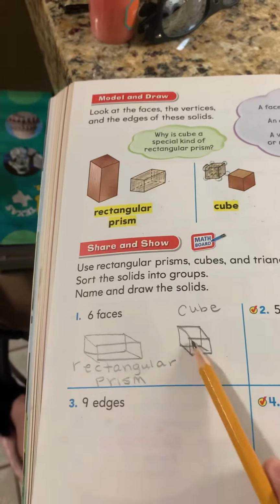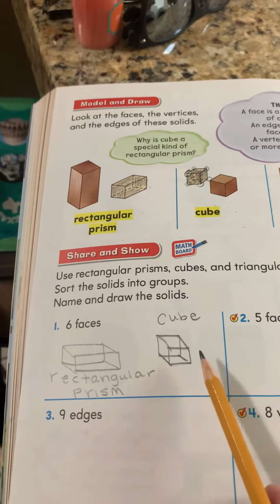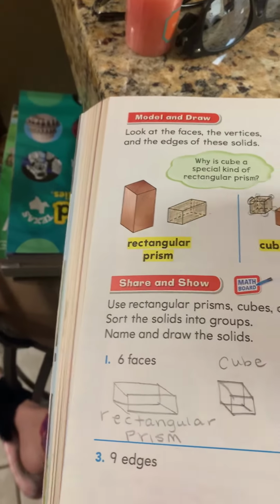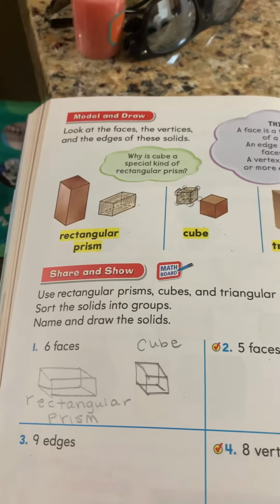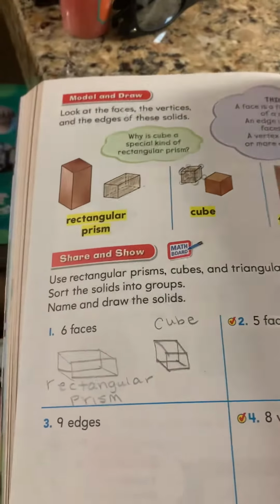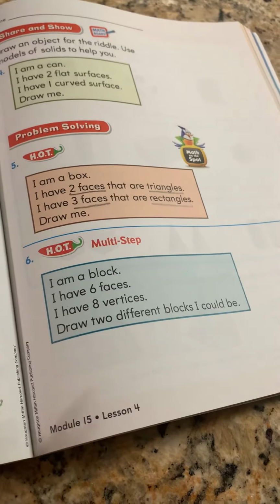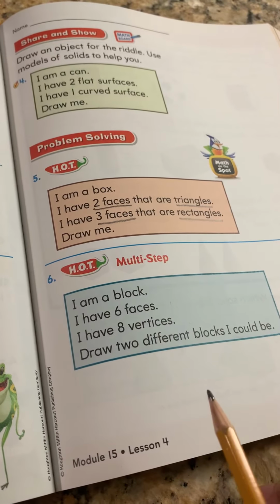Remember, I have two types of blocks. I have the rectangular prism and the cube. Both of them have 6 faces. Both of them have 8 vertices. And both of them have the same amount of edges. All right, so do you think maybe that could help me with this one? We're going to draw 2 different blocks that this one could be talking about, okay?